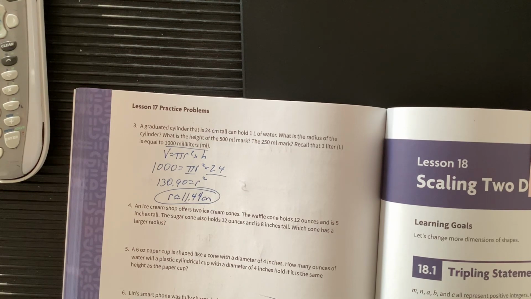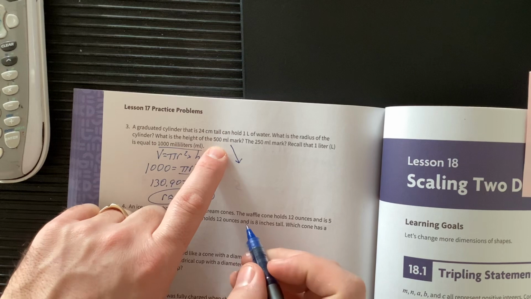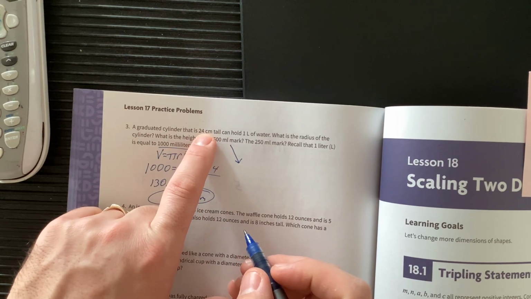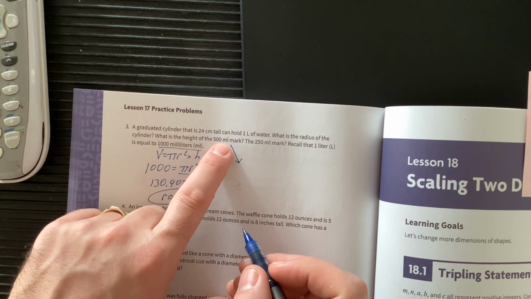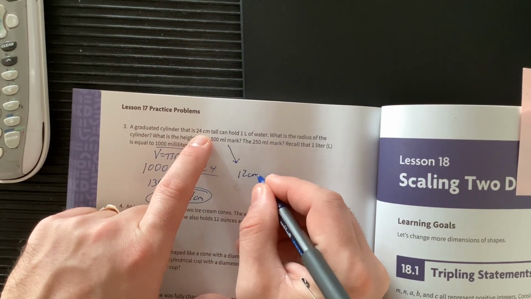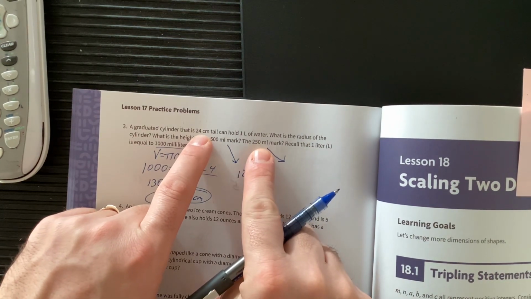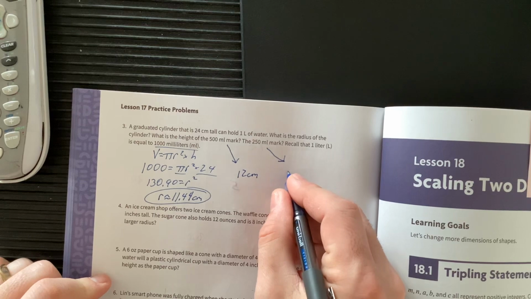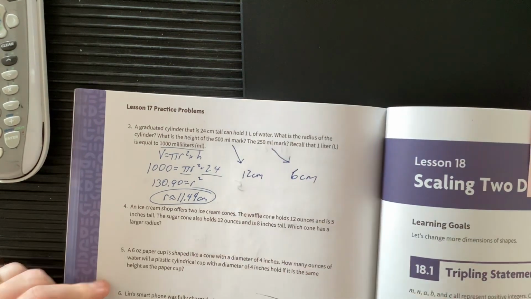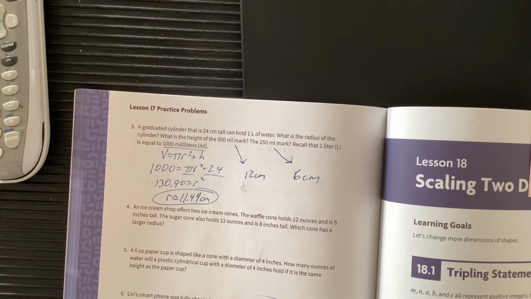Okay, and then it says, more questions. What is the height of the water at 500 milliliters? Remember, at 1,000 milliliters it was 24 tall, so it's going to be half the height. So it's going to be 12. How about a fourth of the height? So 24 divided by 4, 6 centimeters. Question number 4. So there were 3 answers you needed for that one.